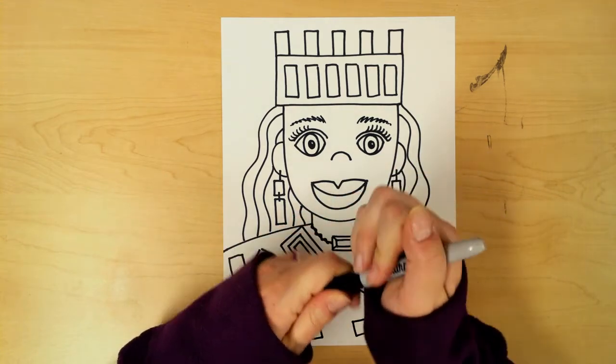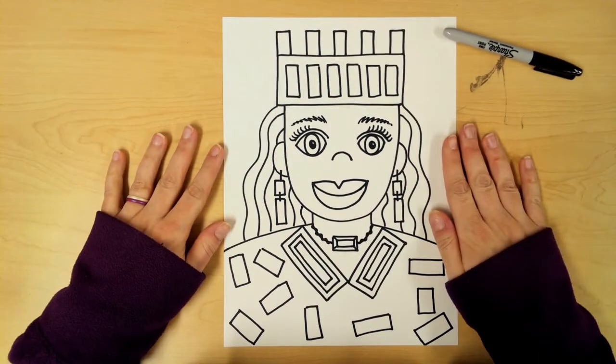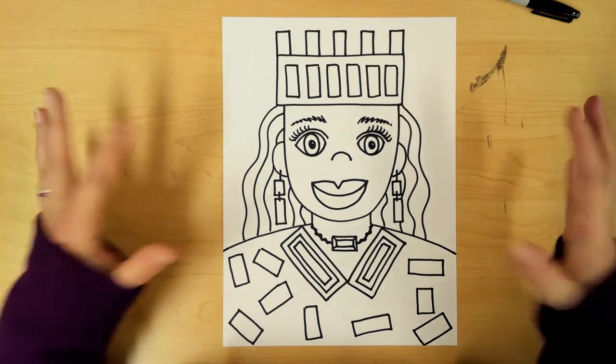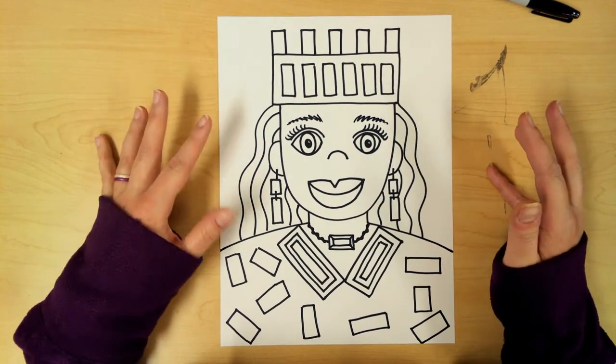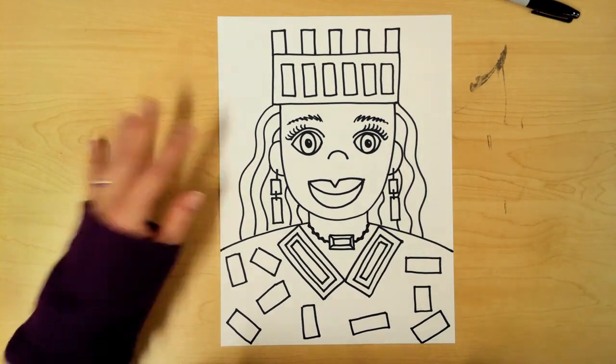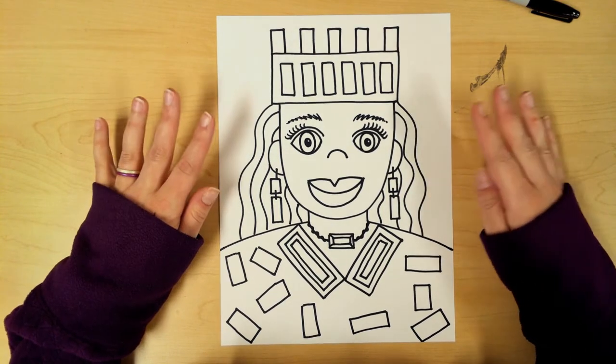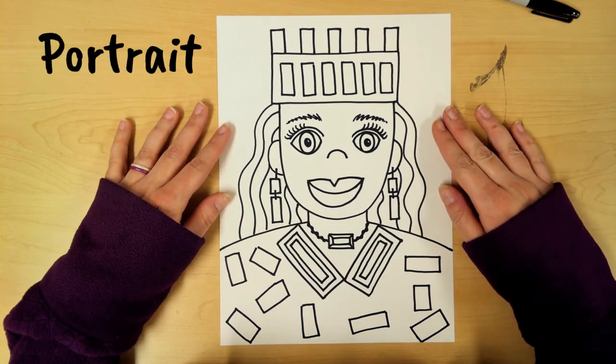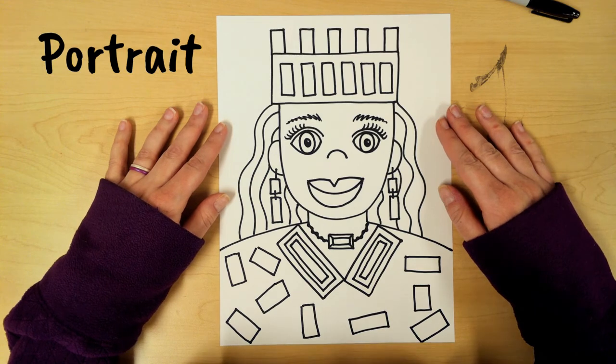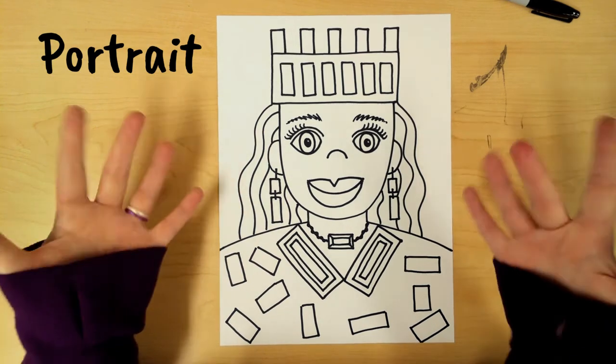All right, there she is, my Royal Queen of Rectangles. There are so many rectangles I tried to pack into this one drawing. This portrait of the Royal Queen of Rectangles. What do you think we should do next? Color!